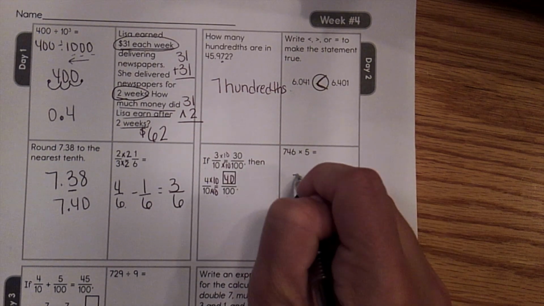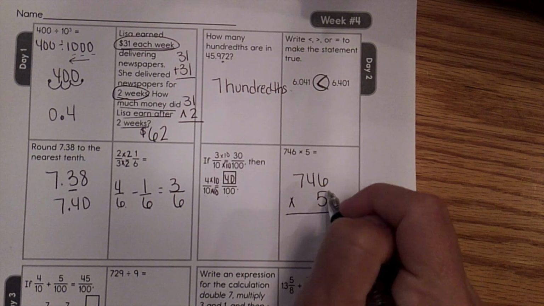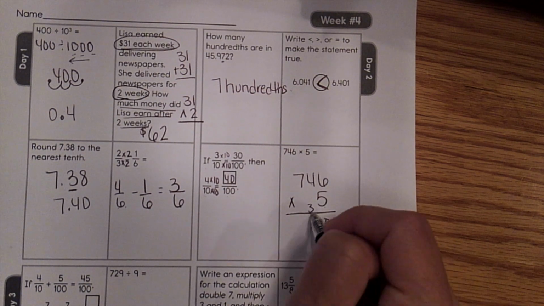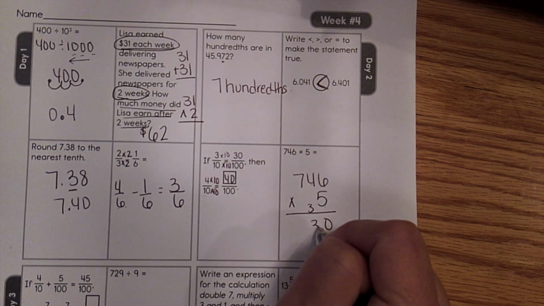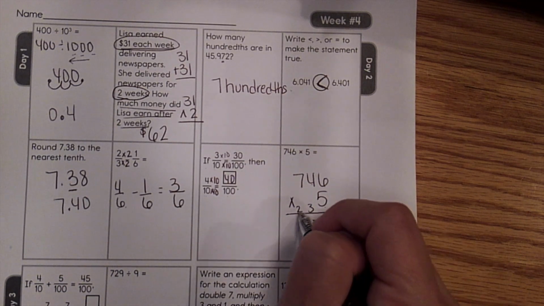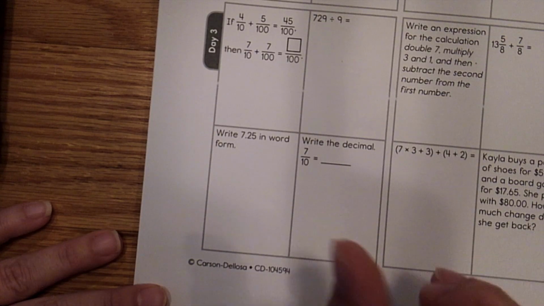746 times 5. Let's set this up in a standard algorithm. 6 times 5 is 30. 5 times 4 is 20, plus 3 more is 23. 5 times 7 is 35, plus 2 more is 37. So my answer is 3,730. All right, guys, let's look at day 3.